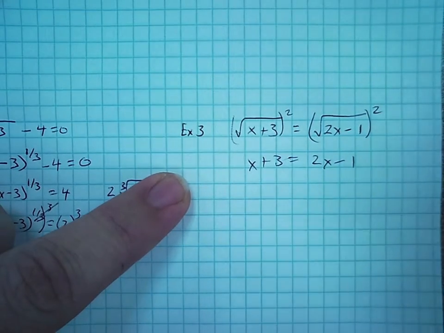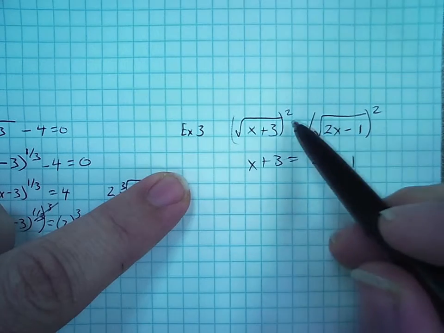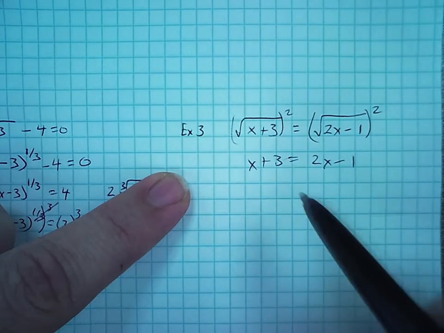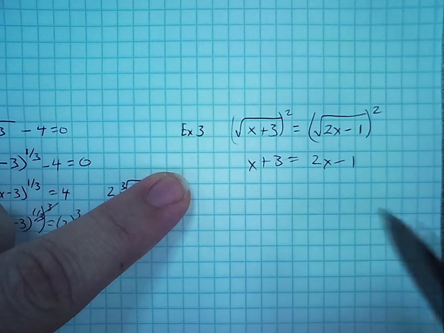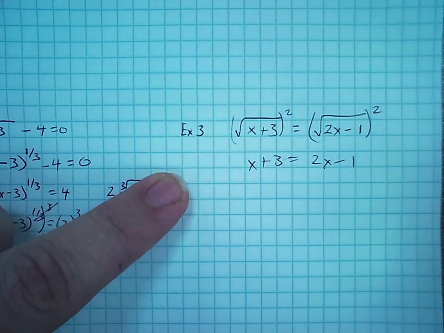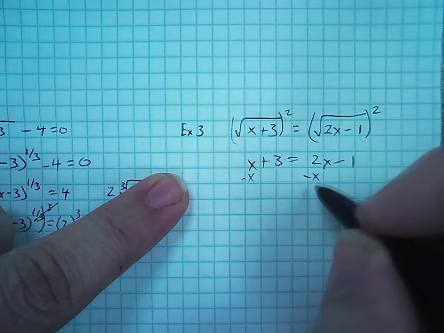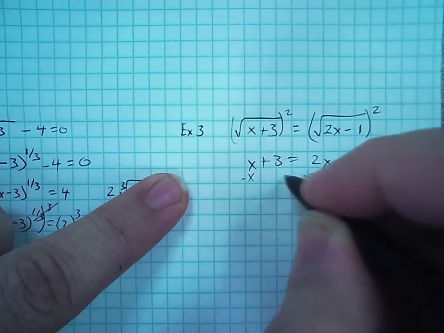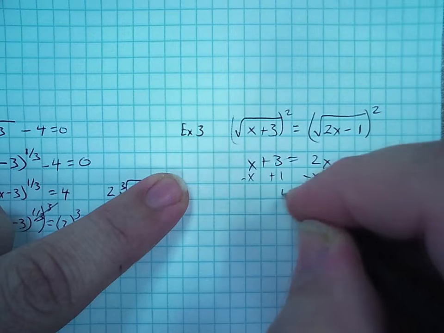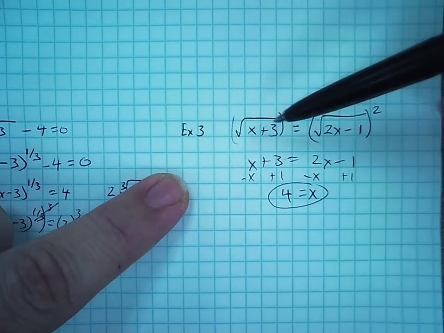I am going to point out to you again, this is squaring both sides. You can sometimes solve this equation and get things that don't work. So when I finish solving this, I'm going to subtract x from both sides. I'm going to add 1, which gives me 4. x equals 4. So I need to check that.